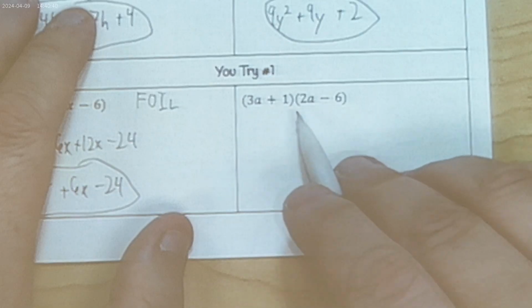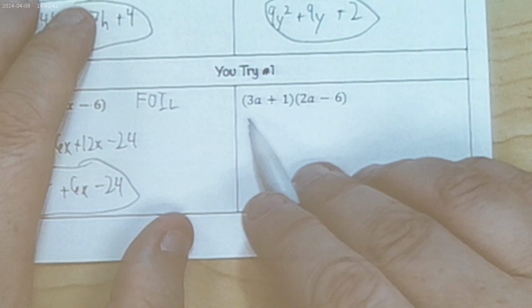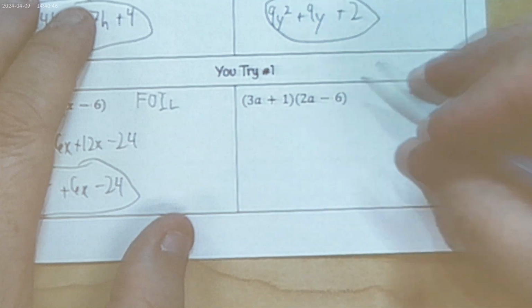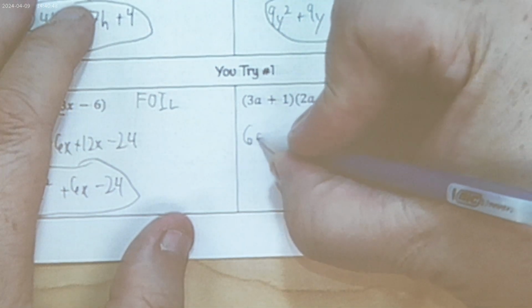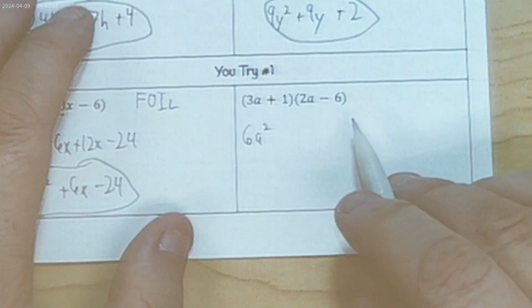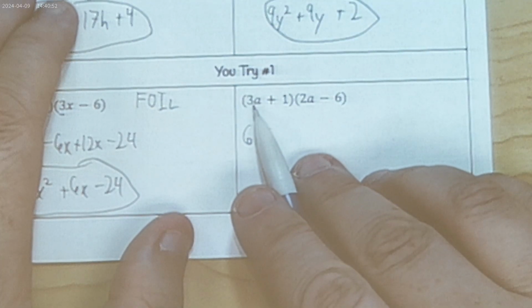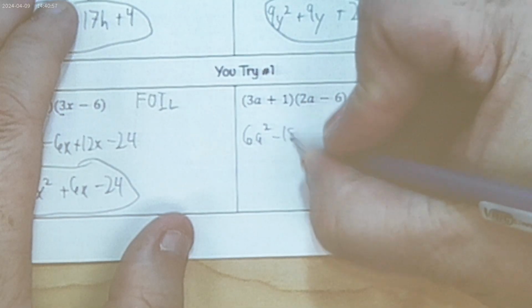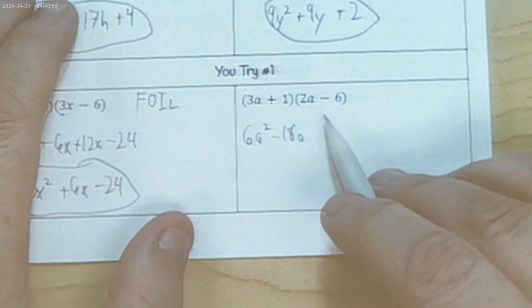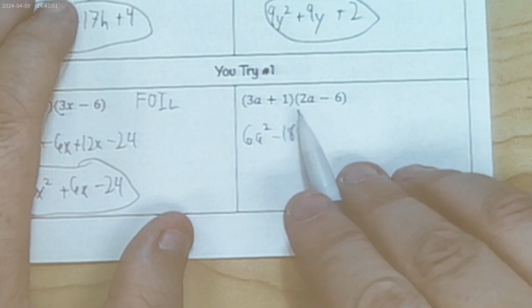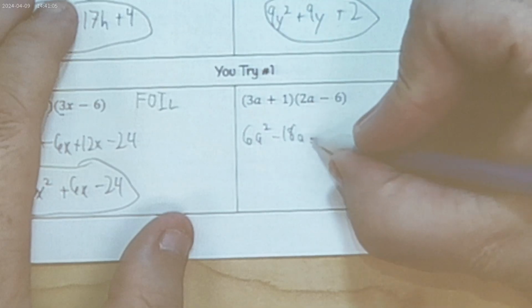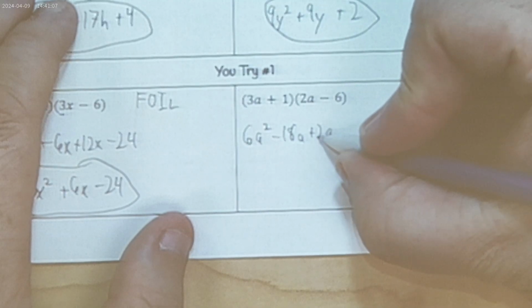So we have the first numbers, the first number in each of the parentheses. The first is going to be 3a times 2a, which is going to be 6a squared. Then we have outside, which is 3a times -6. That's minus 18a. Inside, which is 1 times 2a. So that's plus 2a.